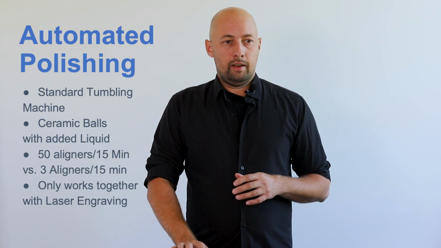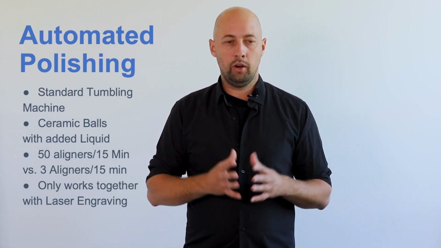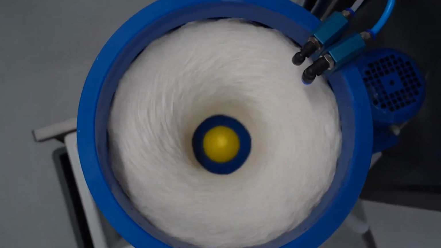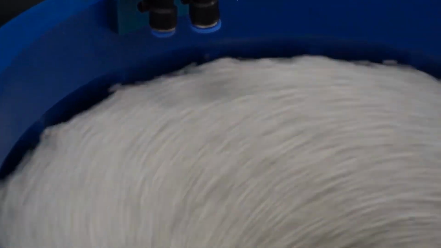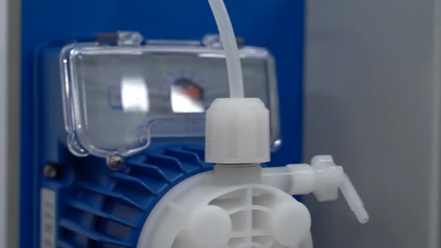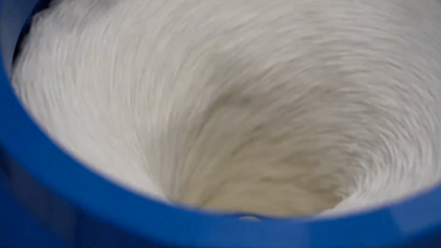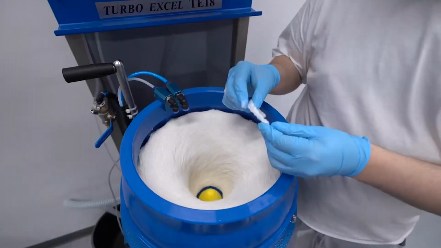So having said that, the next module is the automated polishing. Again, putting on the video to illustrate my words. We use the standard tumbling machines. This is something that's being used in many industries. For example, the jewelry. The working principle is the following. You have some ceramic bowls with added liquid. So you put the machine on, it starts spinning, and you throw in the aligners. It takes about 15 minutes, and it polishes 50 aligners at the same time.